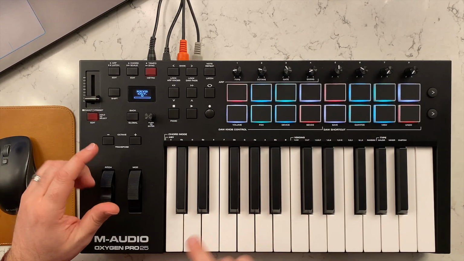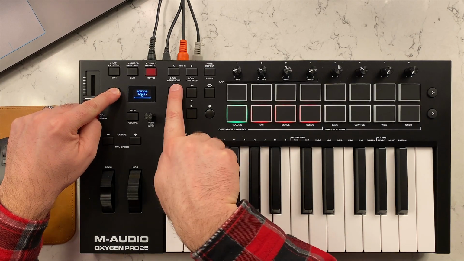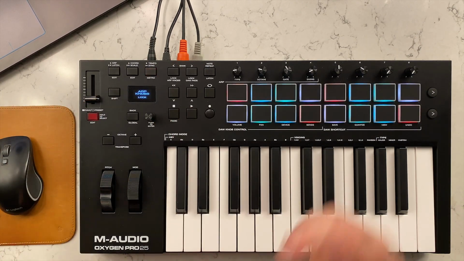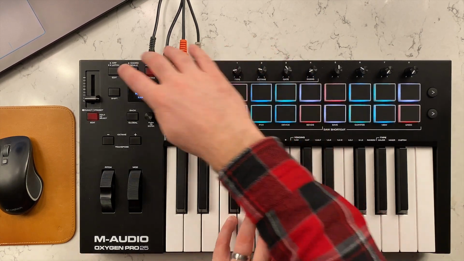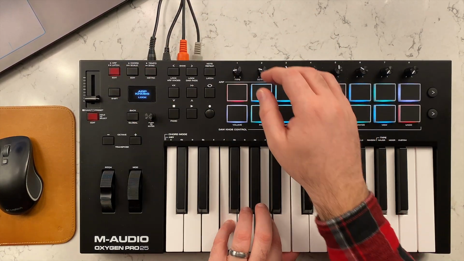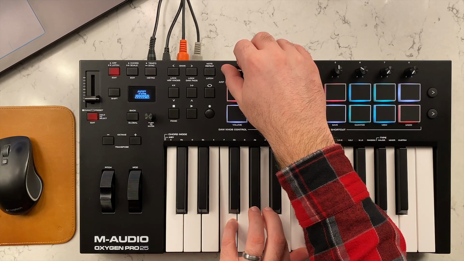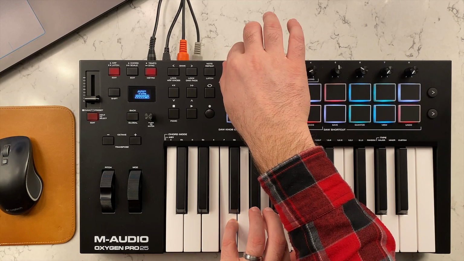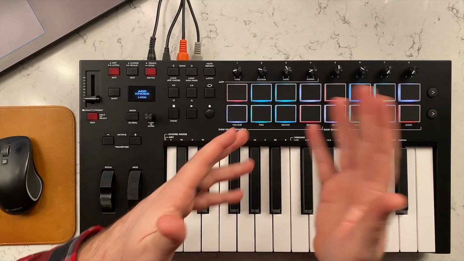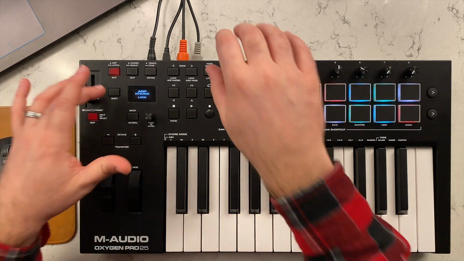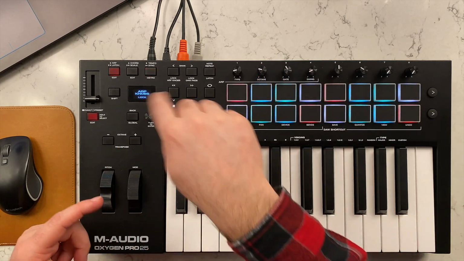One little nice feature here is I can actually lock the ARP knobs. So hold shift and press lock ARP knobs. What this is gonna do is now I can play, but I have to have the arpeggiator on. I can cycle through each of the different arpeggiator modes or change a parameter without having to use both hands or try to stretch and hold shift and twist the knobs. So you can lock those.